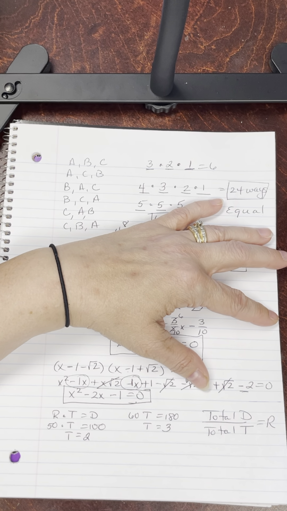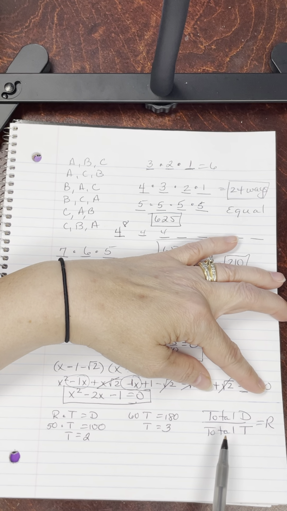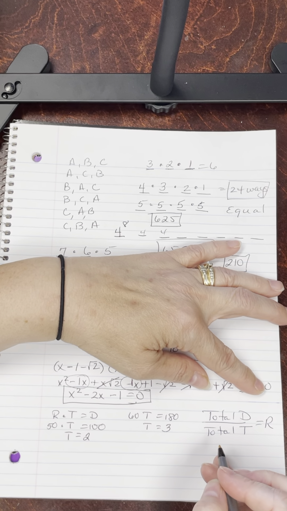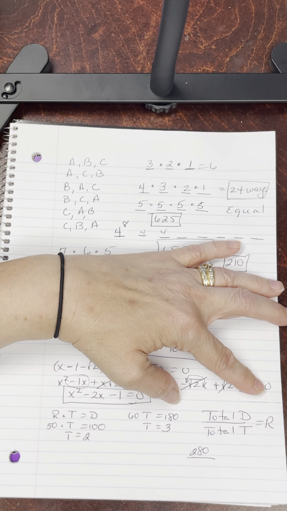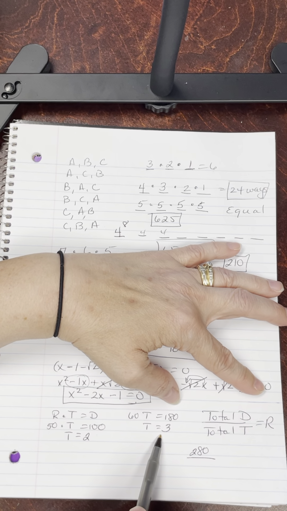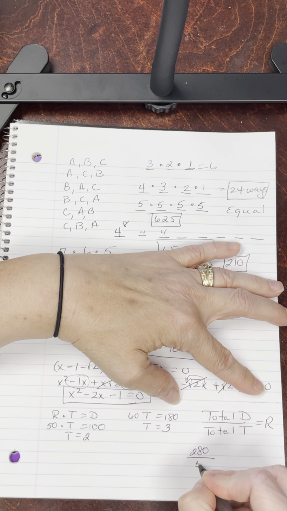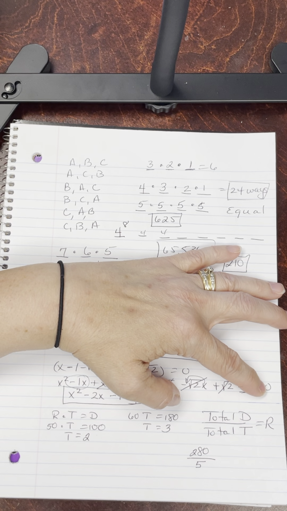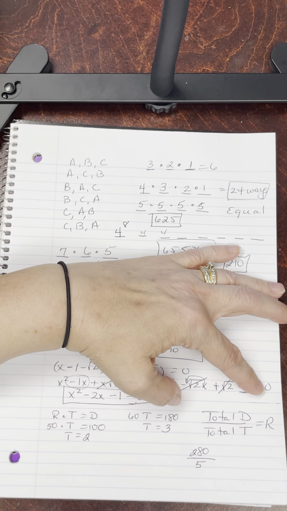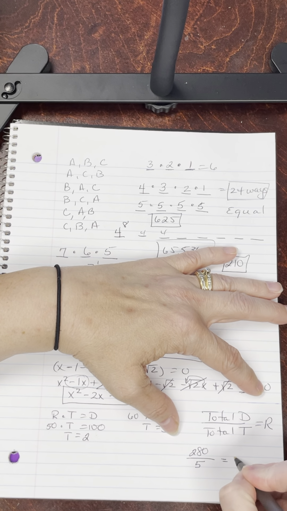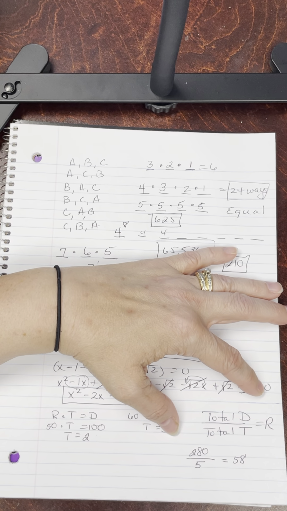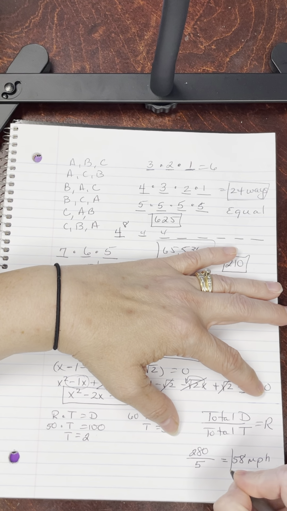From this formula, if I'm solving for rate, it's distance divided by time. The difference with overall average is that it needs to be the total distance for the trip and the total time for the trip. So my total distance is 100 plus 180, so that's going to be 280 for the numerator. The time, which is why I needed to solve for these, added together is going to be 5. Just double checking. Yes, okay. So then 5 goes in here, 280 divided by 5 is 56. And we were finding rate, so we know that that is miles per hour.